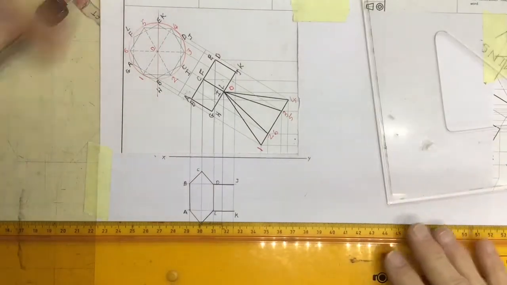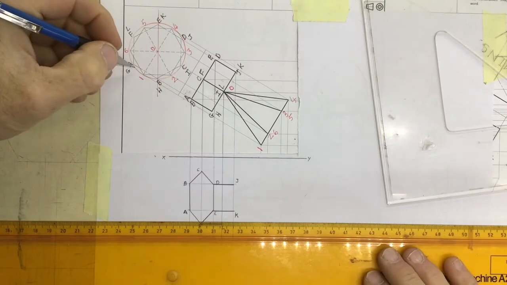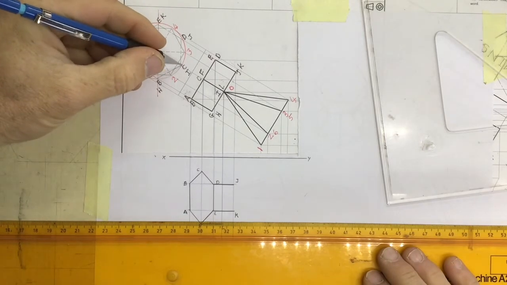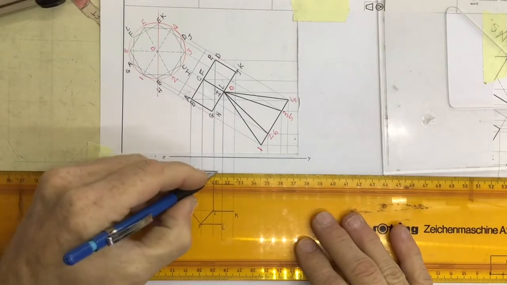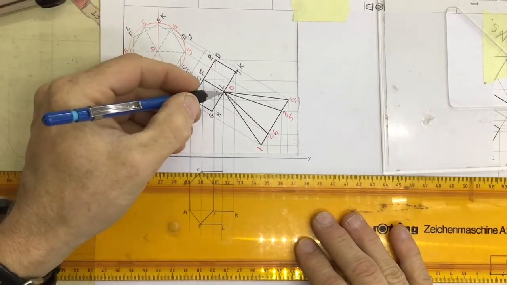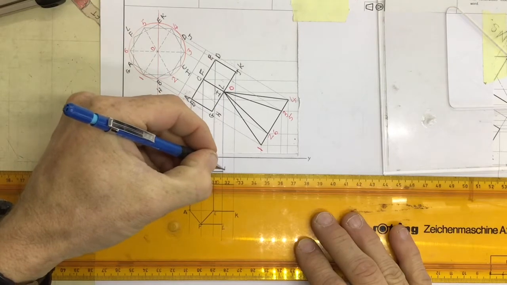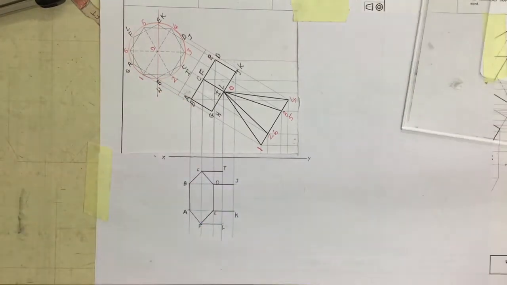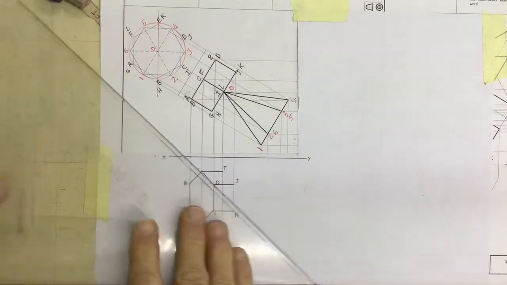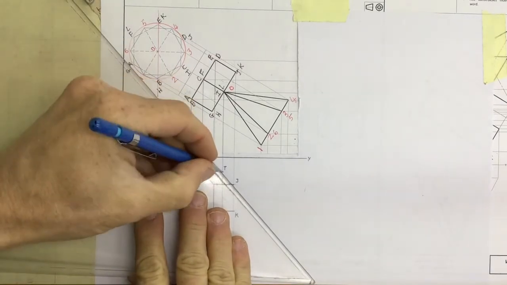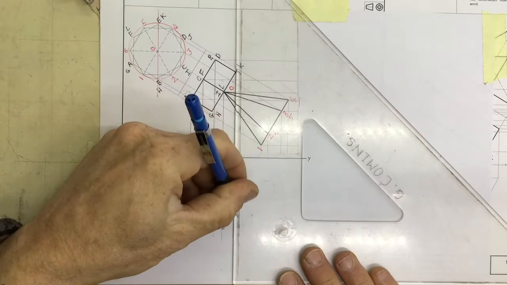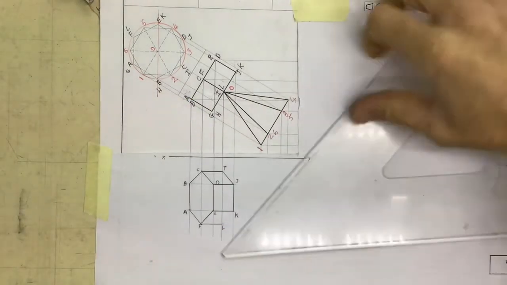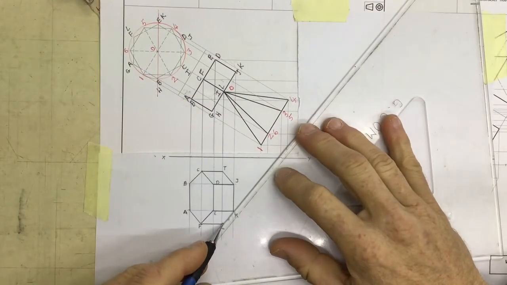And C, where's C over here? C and I, that is a point view over there. So I can take that across, C coming across to that point, and there is I joining up with it. There is I. Right. Note, it's quite easy to see what your hidden detail is going to be, because if I've got that in place, well, everything underneath it is going to be in hidden detail.